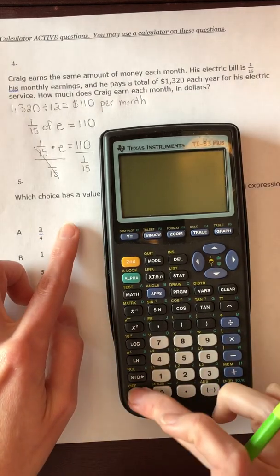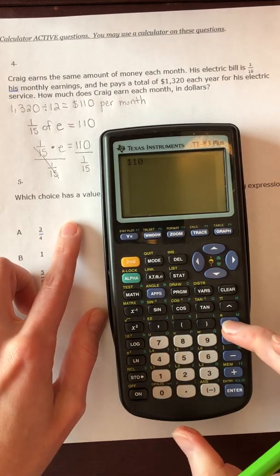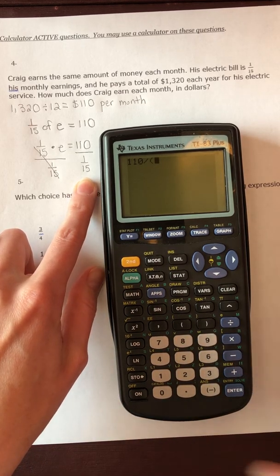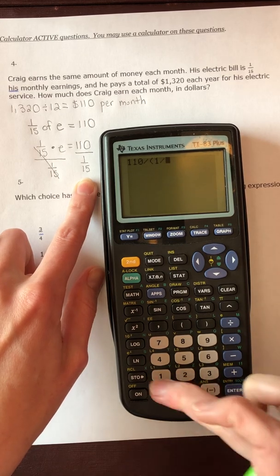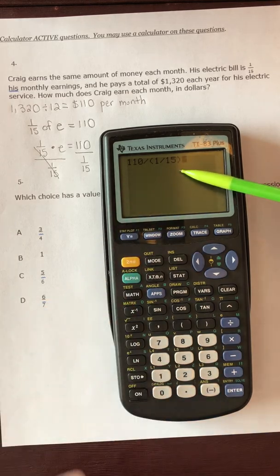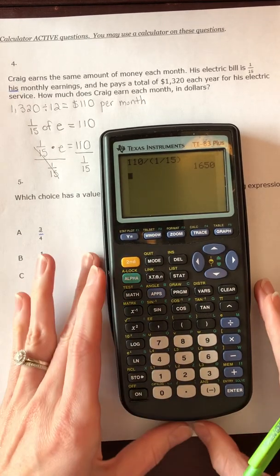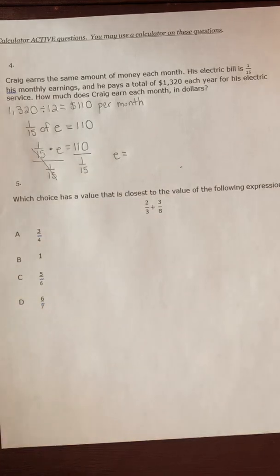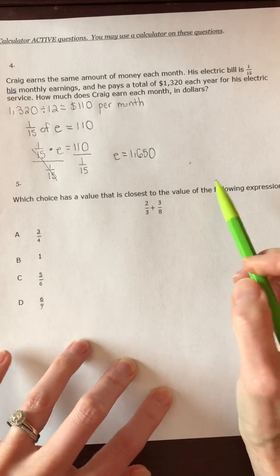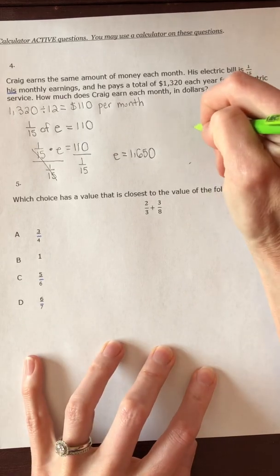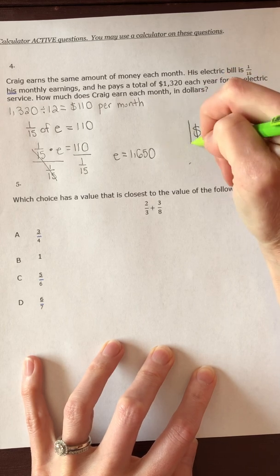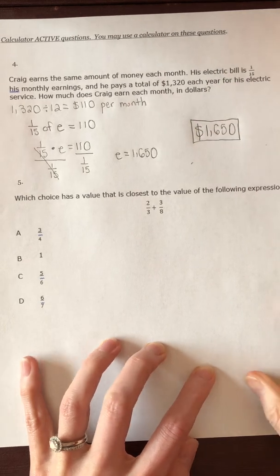Now in our calculator, let me show you the best way to put that in. So we're gonna do 110 divided by, and then the easiest way to put 1/15 in would be as division in parentheses. So I'm gonna put 1 divided by 15 in parentheses. So this means 110 divided by 1/15, and we get 1,650. So E equals 1,650. So the amount he earns each month is $1,650.